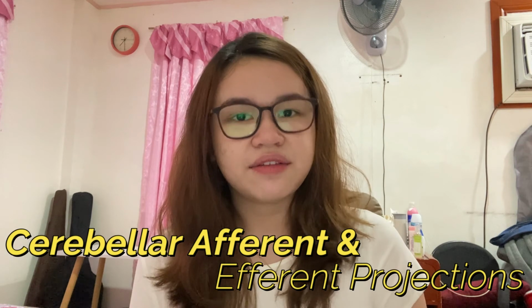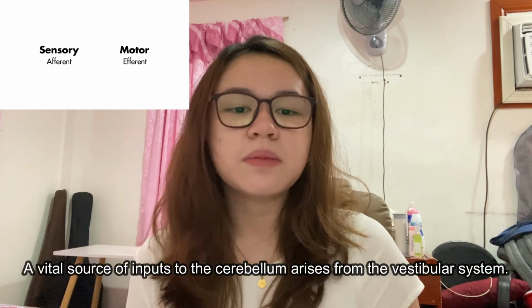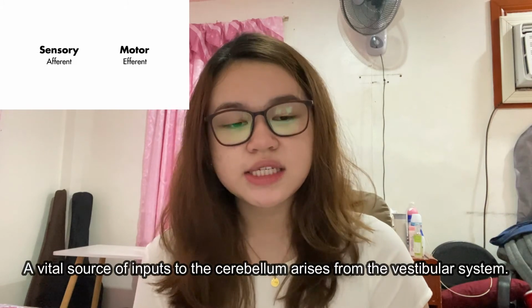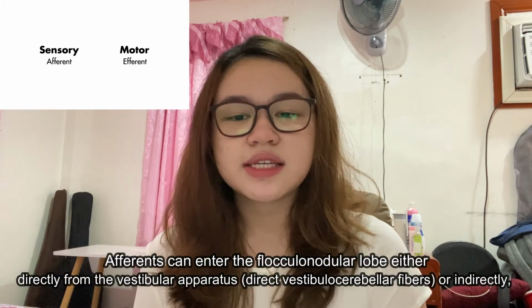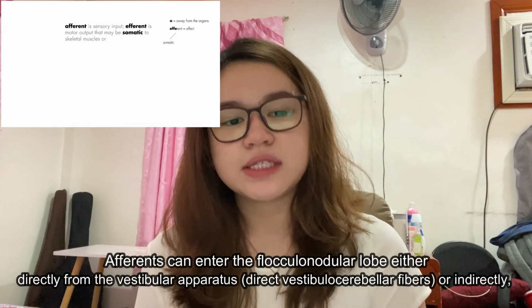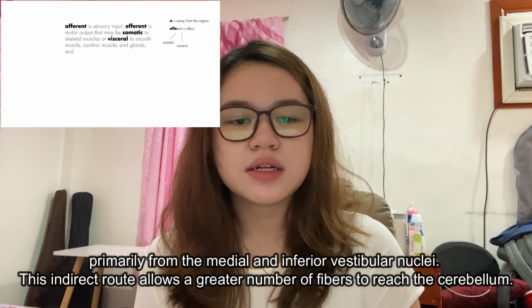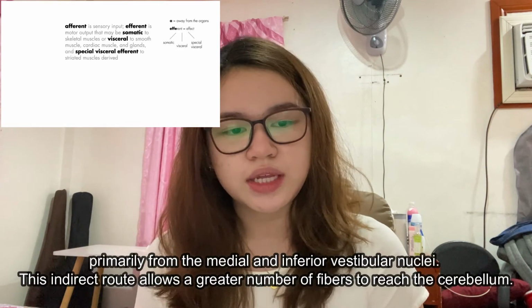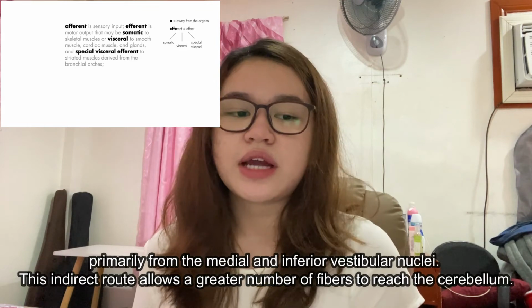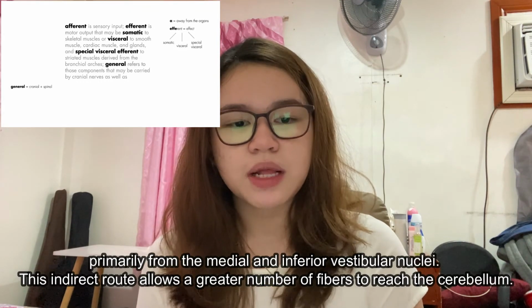Cerebellar afferent and efferent projections. A vital source of inputs to the cerebellum arises from the vestibular system. Afferents can enter the flocculonodular lobe either directly from the vestibular apparatus or indirectly, primarily from the medial and inferior vestibular nuclei. This indirect route allows a greater number of fibers to reach the cerebellum.